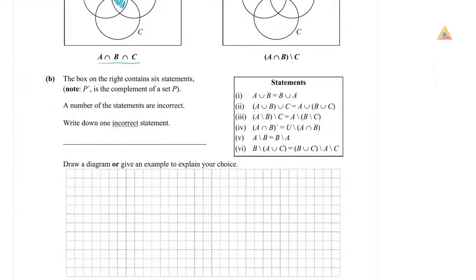The box on the right contains 6 statements. Note that P dash is the complement of the set P. A number of the statements are incorrect. Write down one incorrect statement. So just looking at these, I'm going to go for number 5. So number 5 is A less B is equal to B less A.